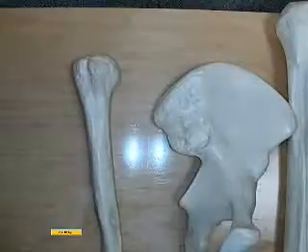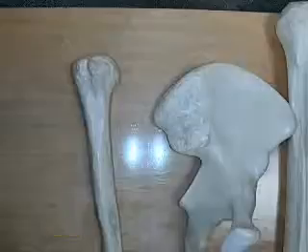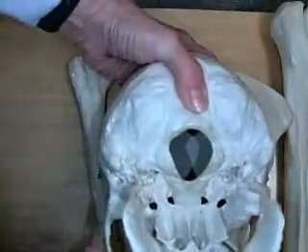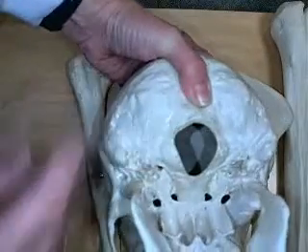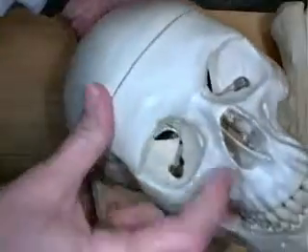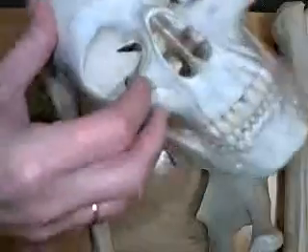The first word is foramen. Foramen is a hole in bone. This is the foramen magnum of the skull. If you notice, there are some smaller holes on the front of the skull. Those are also foramina. That's plural for foramen.